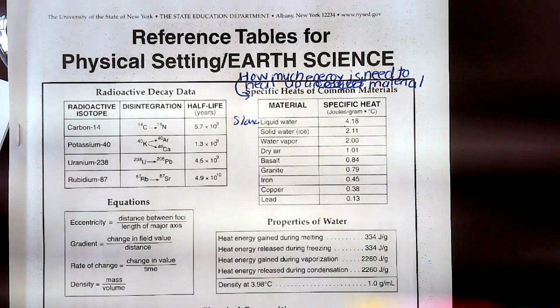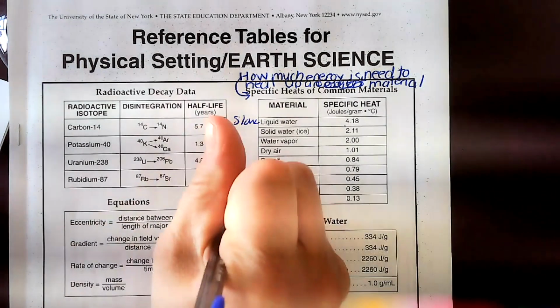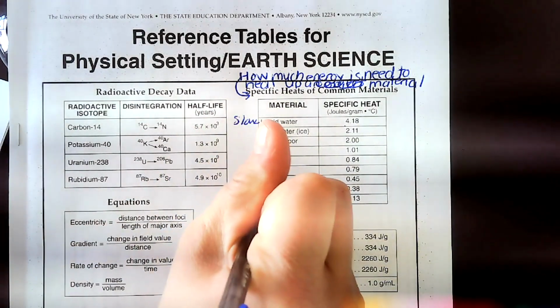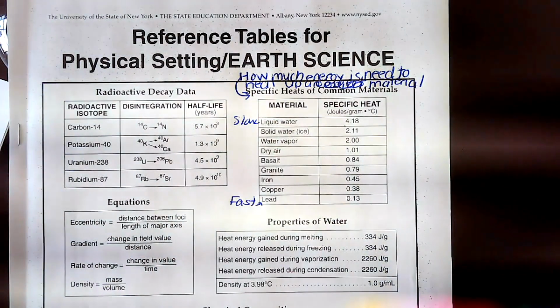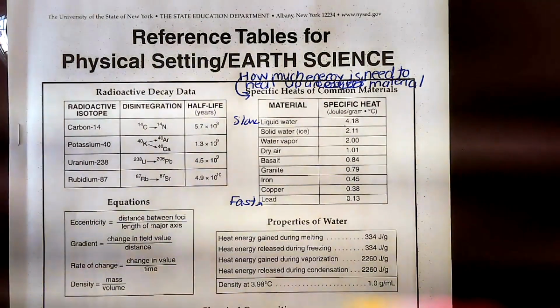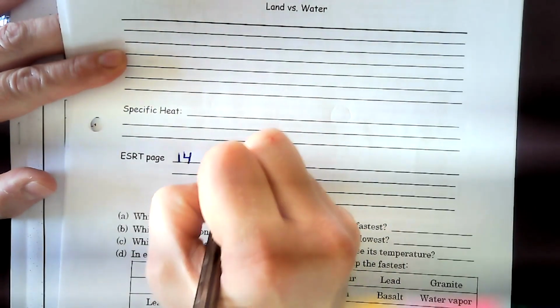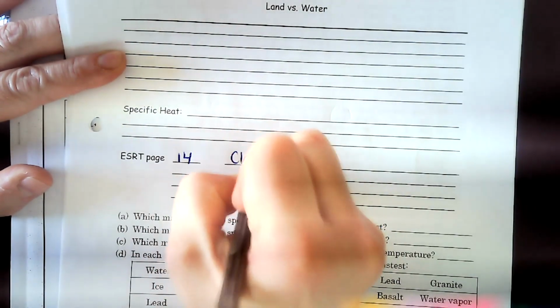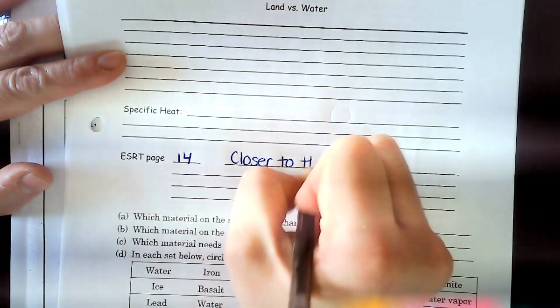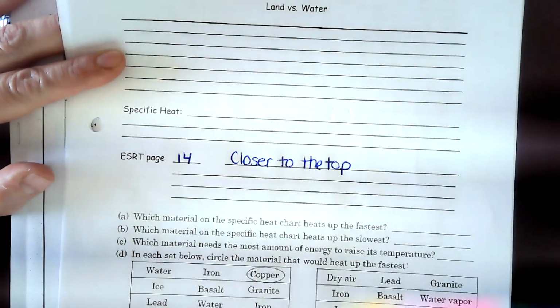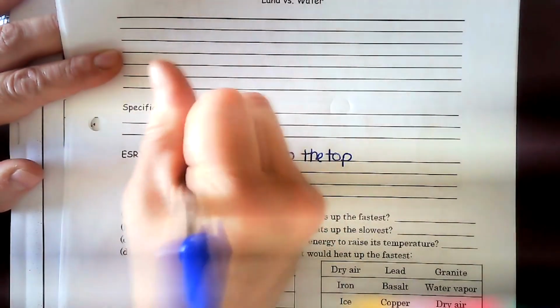And if it takes a teeny tiny bit of energy to heat something up, do you think it'll heat up fast or slow? Fast. So let's add a fast down here to the list. And then everything else, if you notice, the numbers go in order. So the closer to the top, the slower it heats up, the closer to the bottom, the faster it heats up. And actually, let's say that here, ESRT page 14.